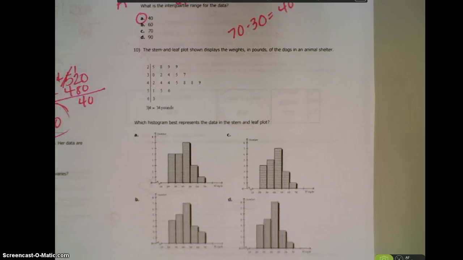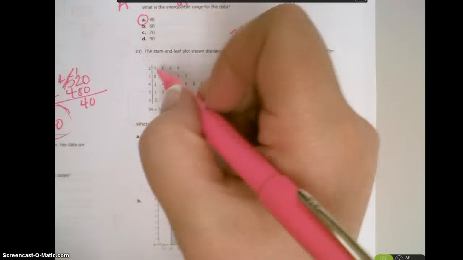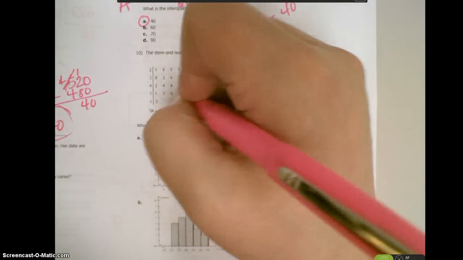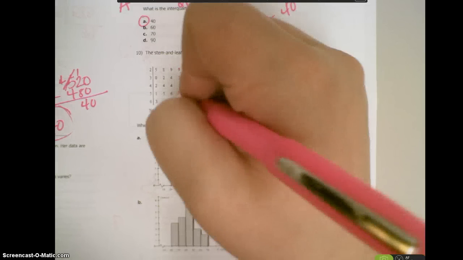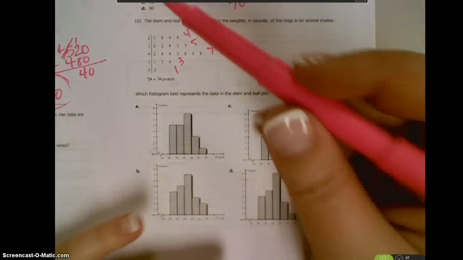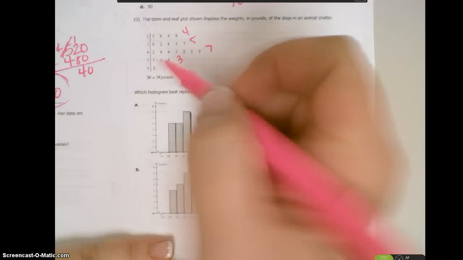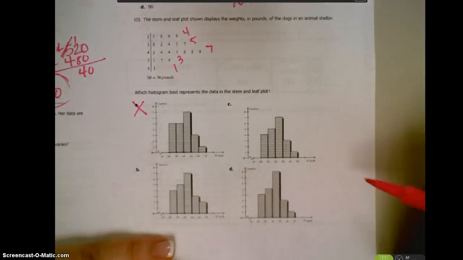And number 10, the stem and leaf plot shown displays the weights in pounds of the dogs in the animal shelter. Which histogram best represents the data of the stem and leaf plot? So I'm going to start by counting how many data I have for each stem. So I have 4, 5, 7, 3, and 1. Because in a histogram we're looking for the frequency. So here between 20 and 30, I should have 4, and this goes to 5, so that's out. The rest of them go to 4, so we're good.